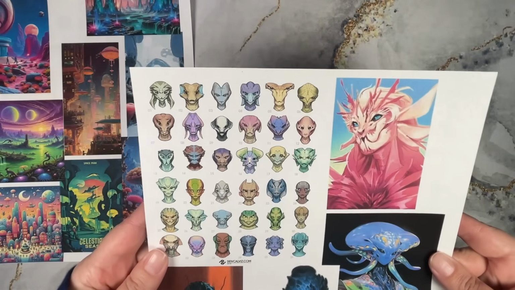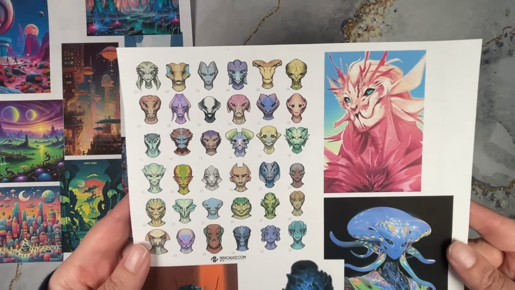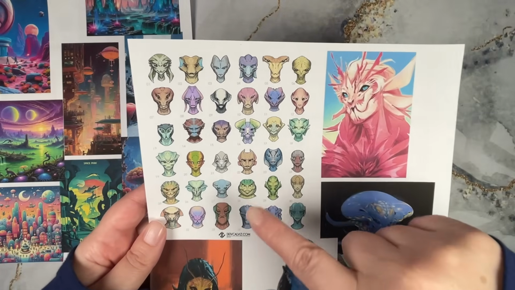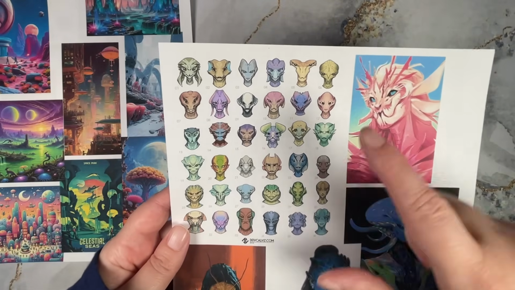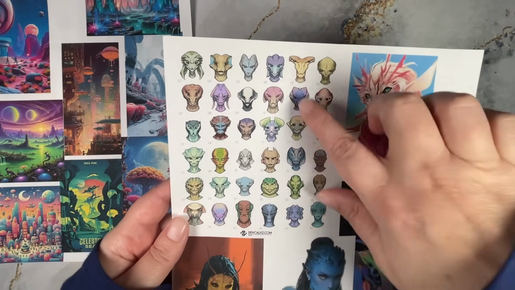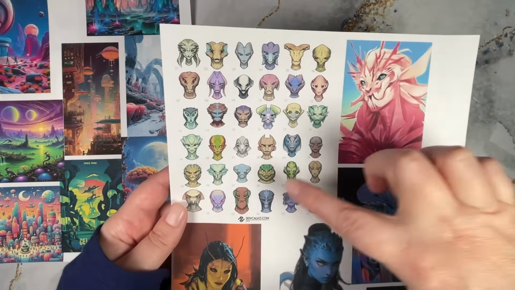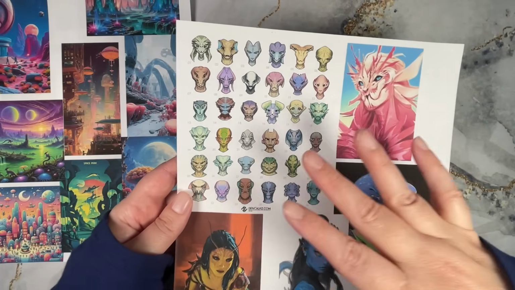I knew that I had a couple alien creatures in a couple of my books that I wasn't sure what color palettes I wanted to use. This was so helpful. And then you also saw the one where they had like the different bodies. But I figured if I had the face, I could probably figure out the bodies. But that one was a really helpful one. I'm so glad I found it.